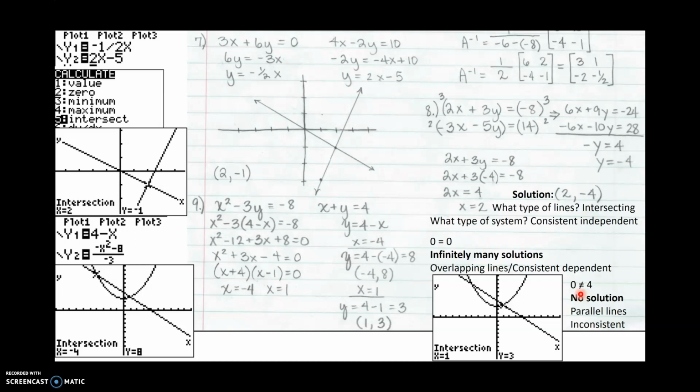For number 7, it says solve the system by graphing. Now, if you want to graph this by hand, you're welcome to. Like I took 3x plus 6y is equal to 0. You could make an xy chart for that. You could get y by itself and put it in slope-intercept form to graph it by hand. Same thing over here with 4x minus 2y equals 10. Make an xy chart, find the x and the y intercept, put it in slope-intercept form, whatever you like best if you want to do that by hand.